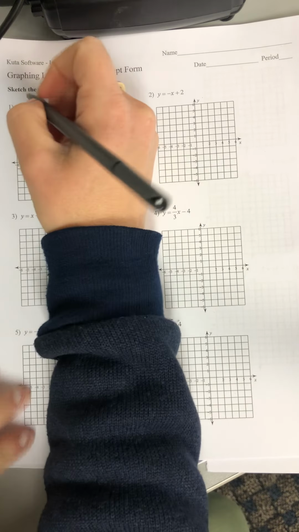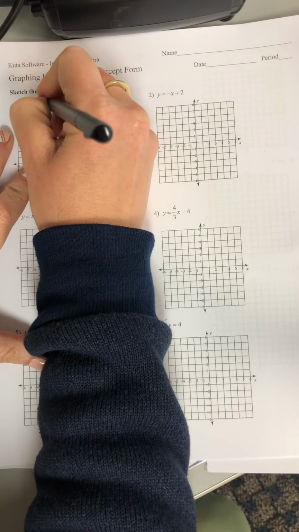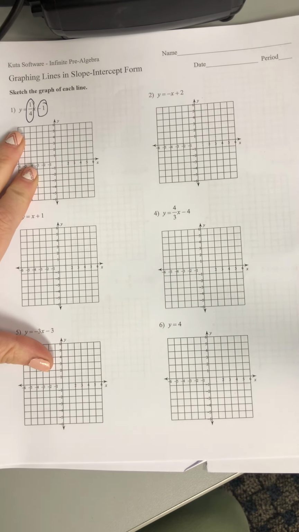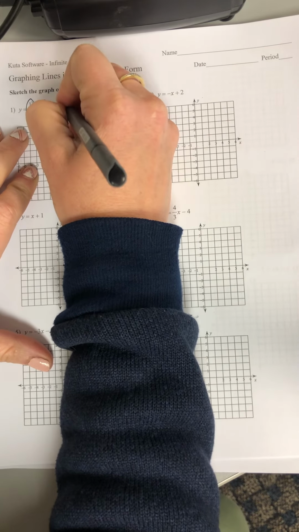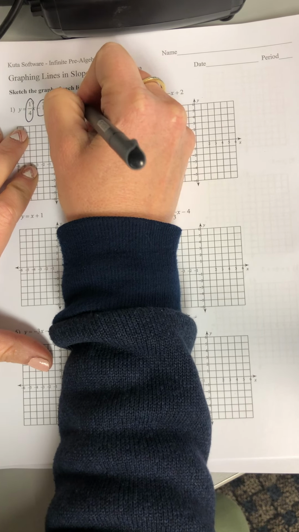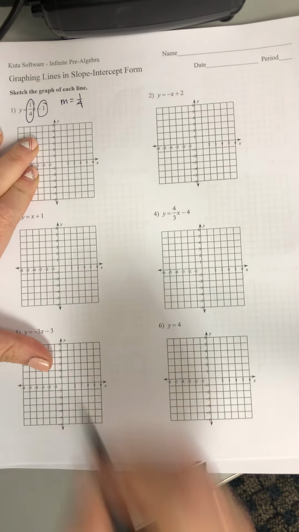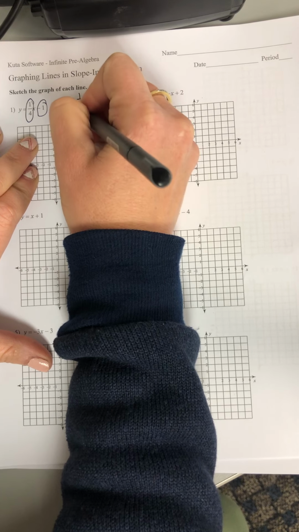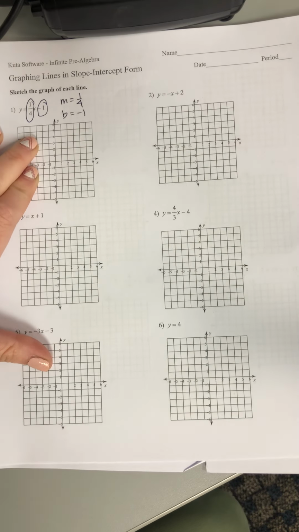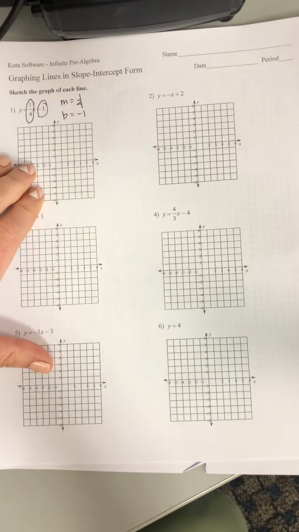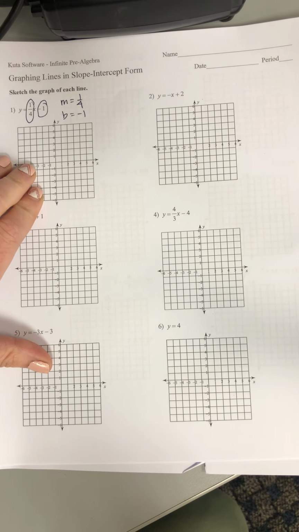Yesterday we started with this, and the first thing that I did was I circled the numbers, right? And then I labeled them. So M, the slope, the first number is 1/4. And then B, the y-intercept, the place that we start, is -1.